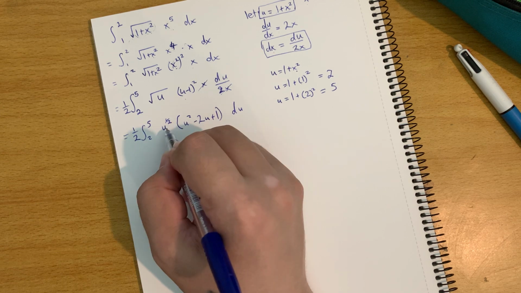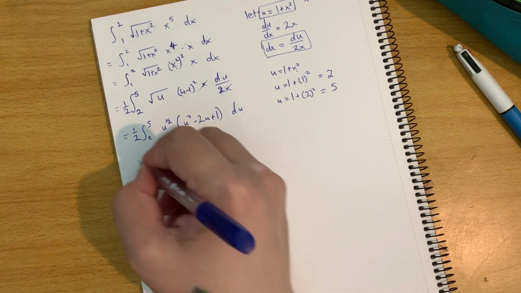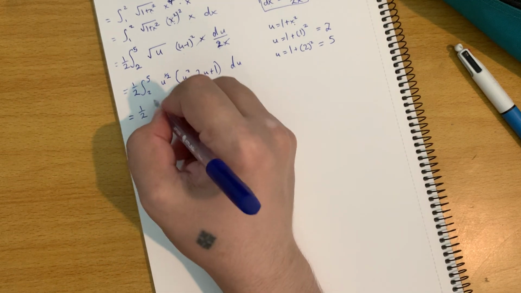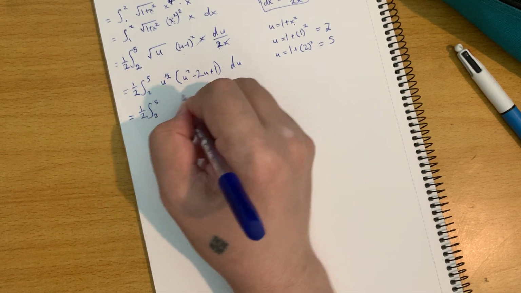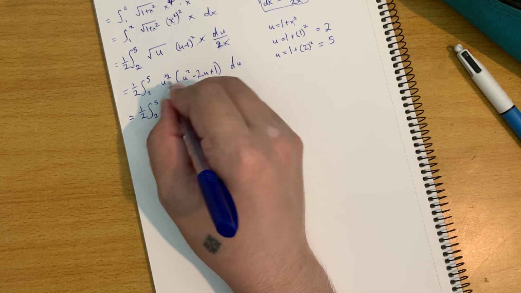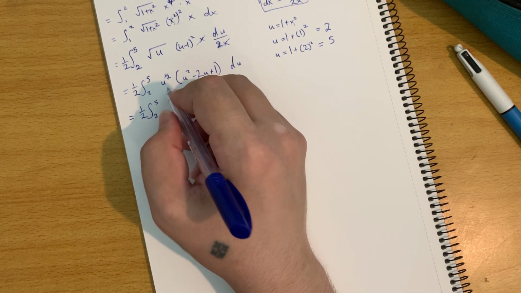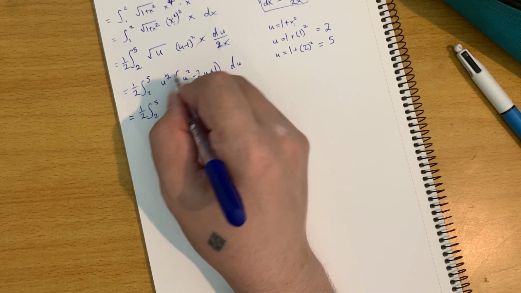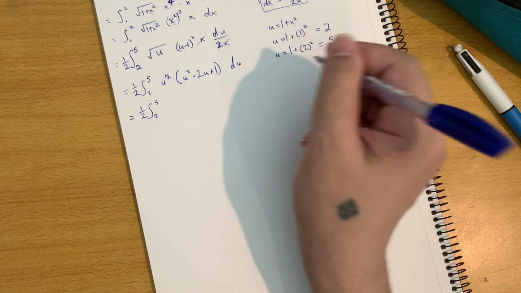I'm going to multiply this u to the half in. So equals a half integral from 2 to 5. This u to the power of a half times u squared. When you're multiplying with the same base, you can add the exponents, right? From grade 9.